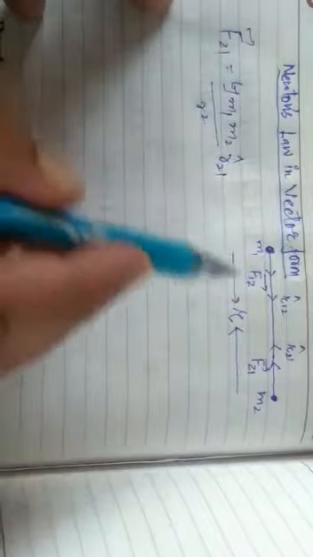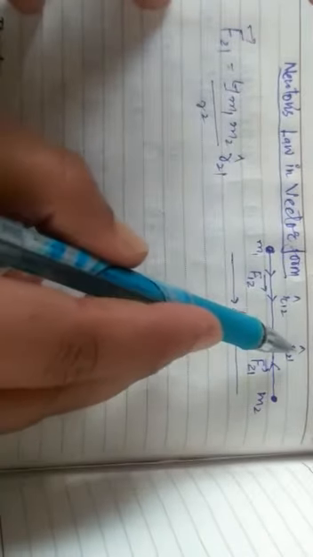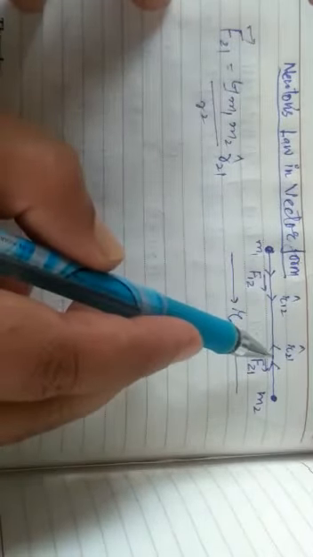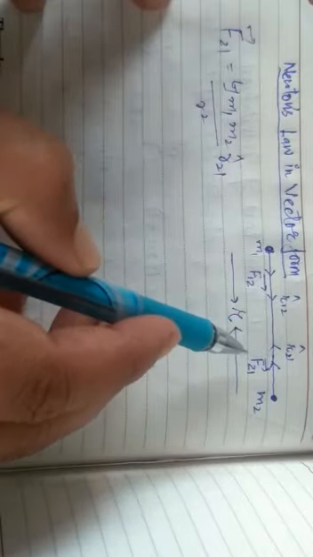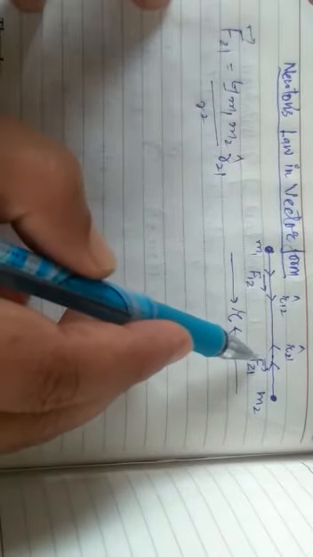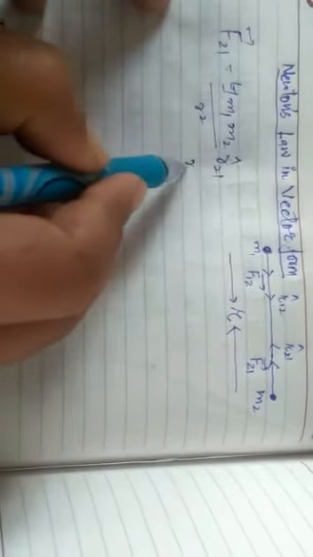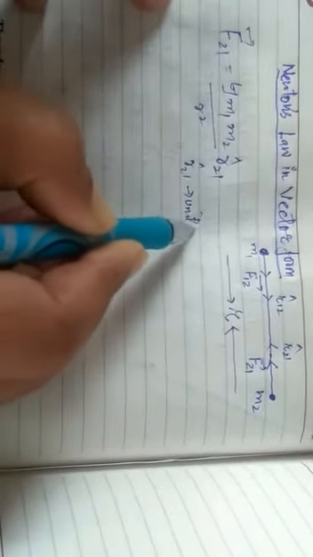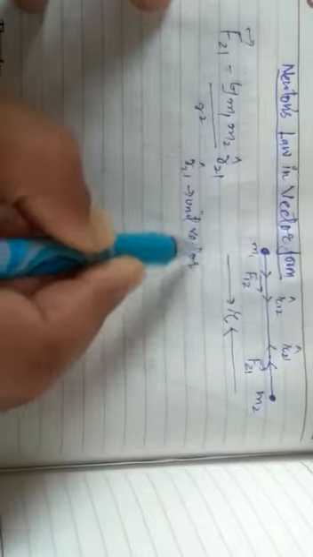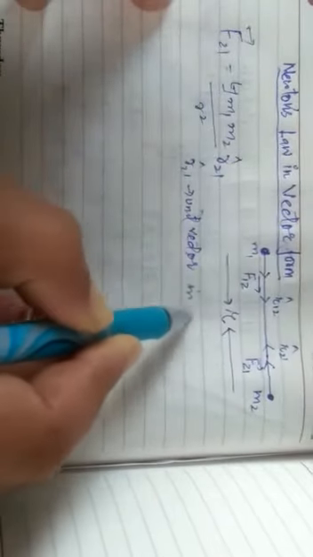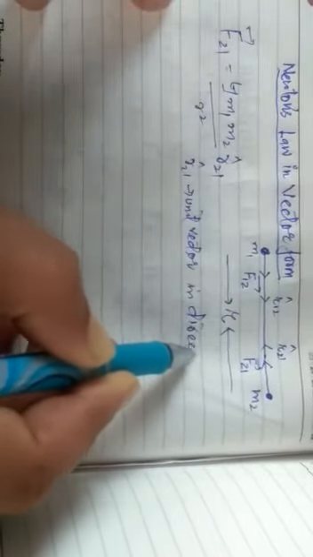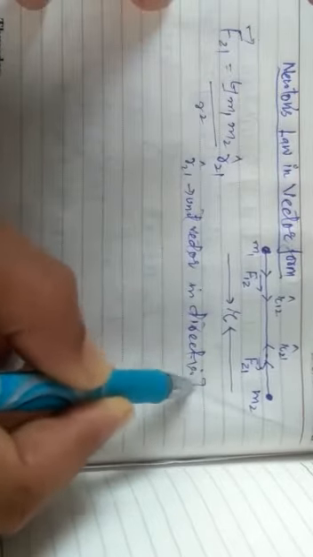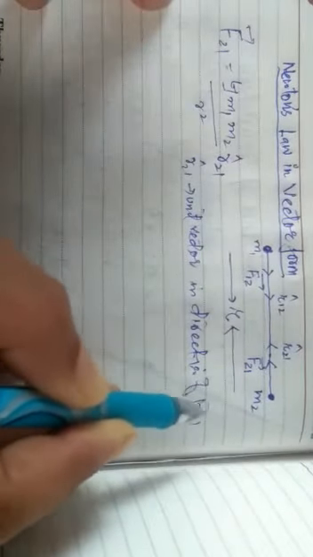What is r21? It is the unit vector in the direction of f21.